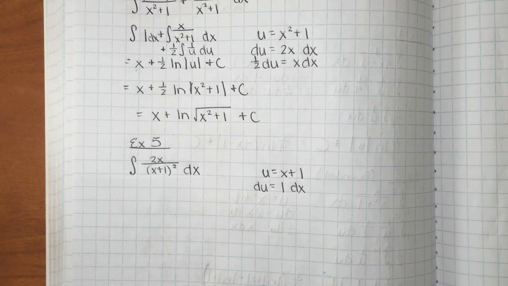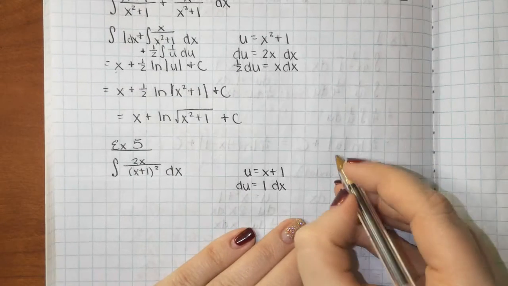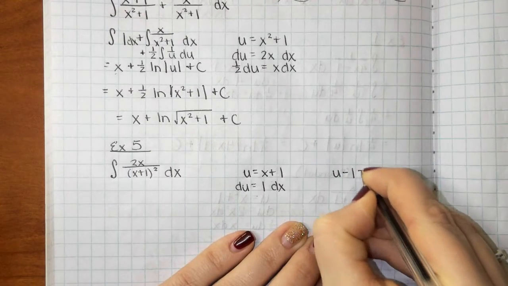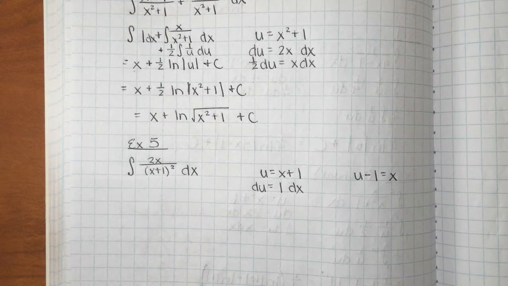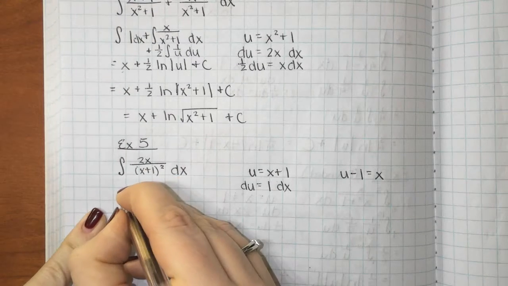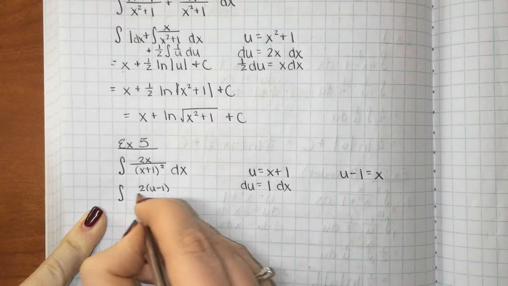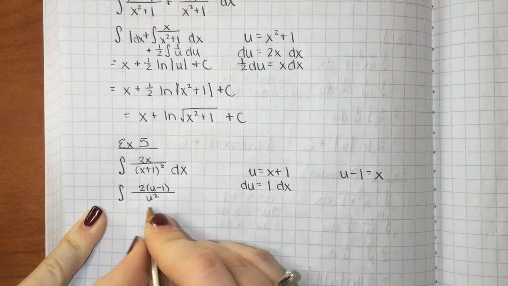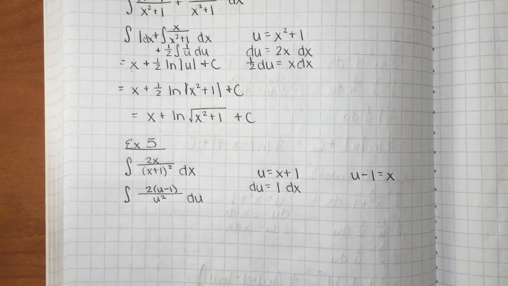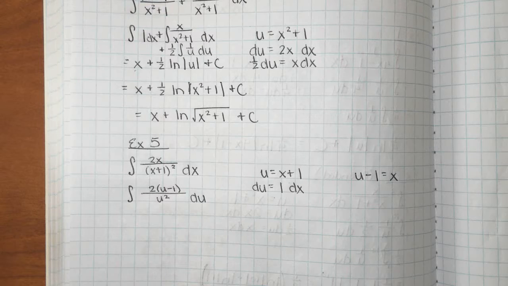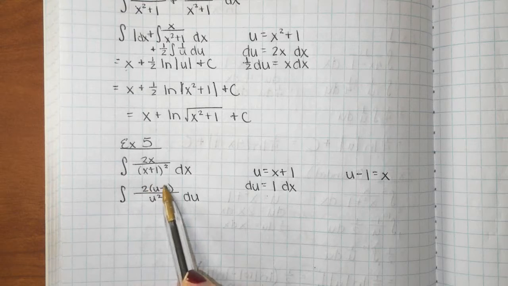How quickly you guys forget. You have to solve for x. Let's not forget that we can do that. So I can have u minus 1 also equal x. Now, I'm going to plug in all this information to see what it gives me next. I'm going to get the integral of 2 times u minus 1, because that's what x is, all over u squared, and that 1 dx can take care of du. So let's think about what I really have. What can I do with this 2? I can distribute it. It could be 2u minus 2, right?